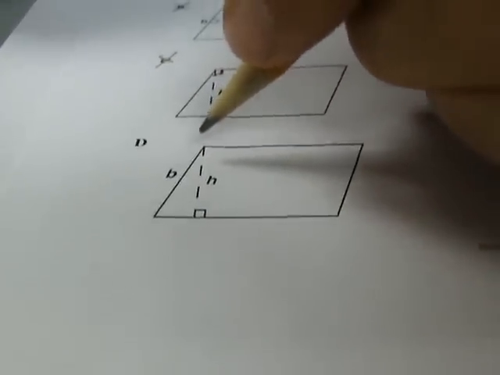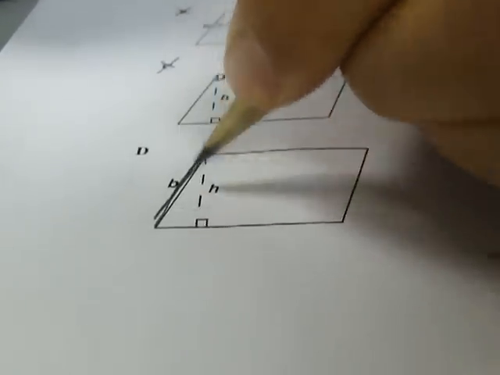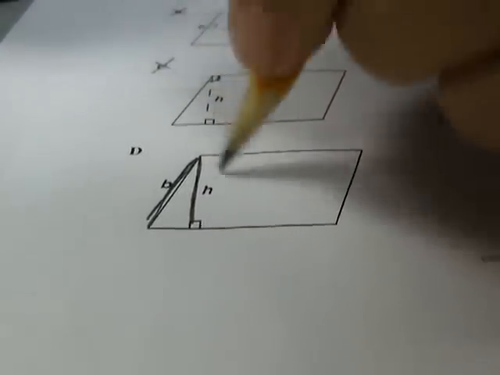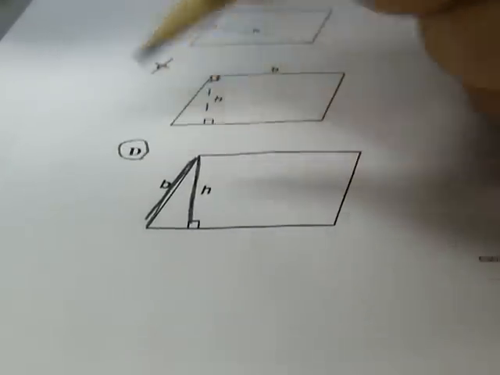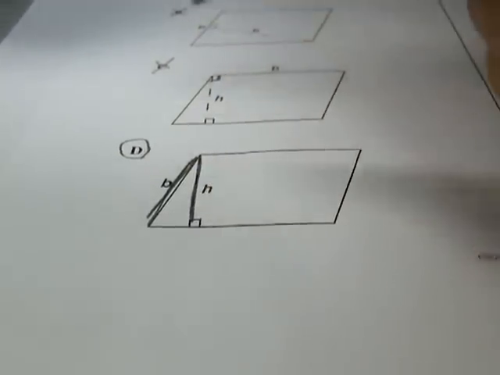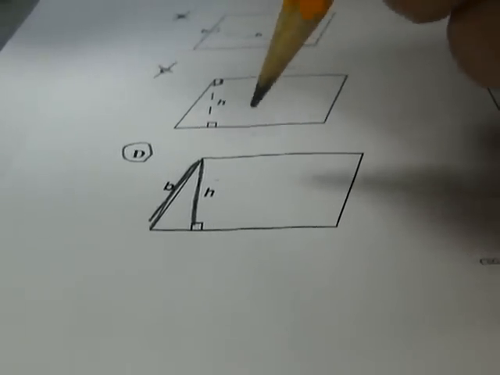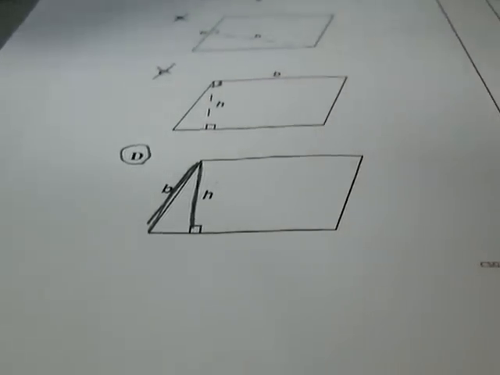D, now D is a little different. Here's the base and here's the height. They are not perpendicular to each other. So this is the one that is the counterexample. If you're calling this the base and this is the height, then that is not going to get you a base times height formula for the area of this parallelogram. So D is your counterexample.